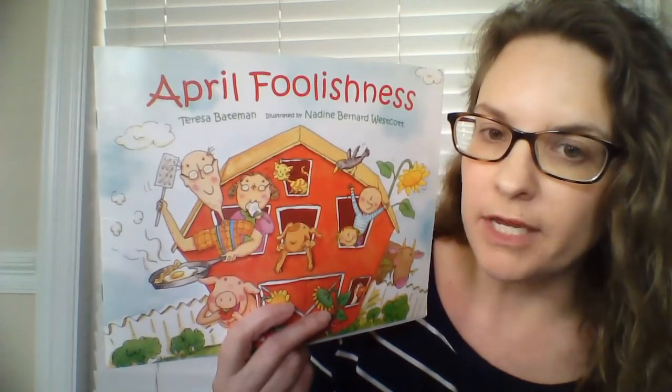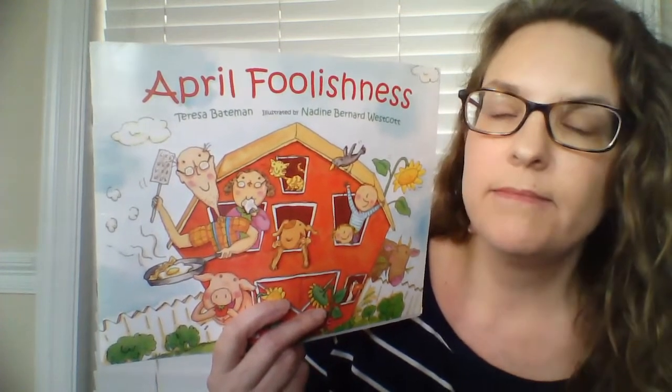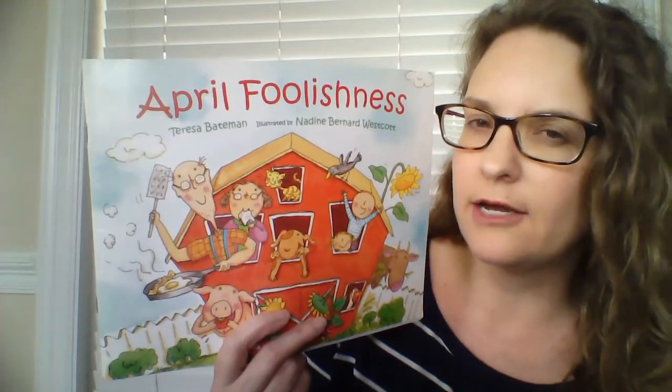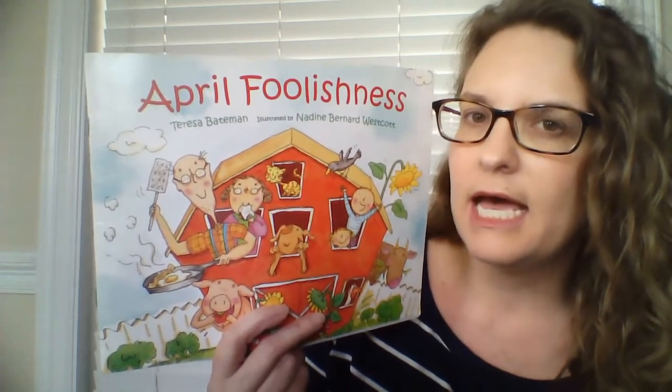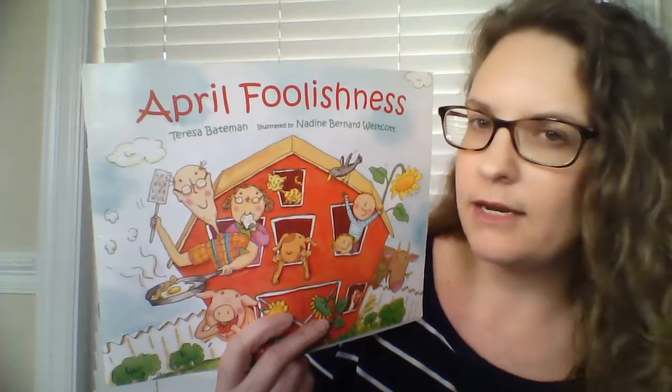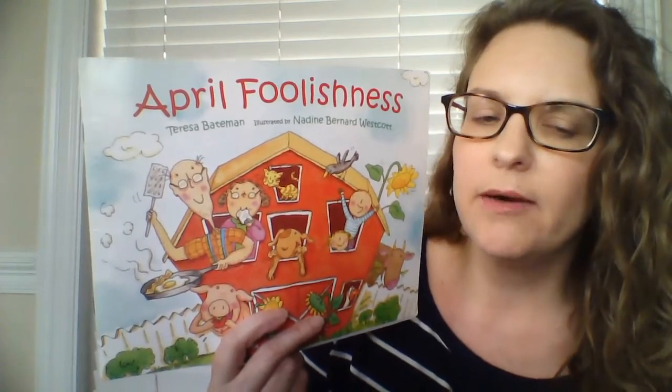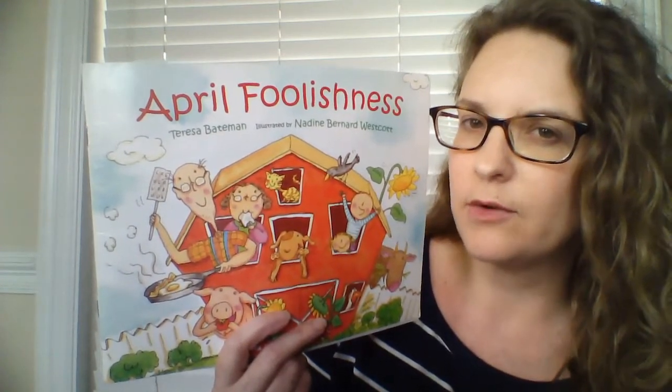Also, we want to make sure we pay attention to the pictures because there's going to be a pattern that emerges. And you might notice it, you might not. At one point I might point it out to you, but be on the lookout for a pattern that we see in this story.